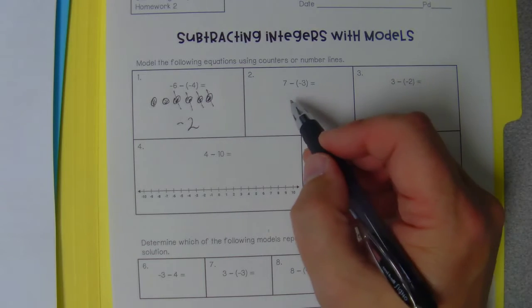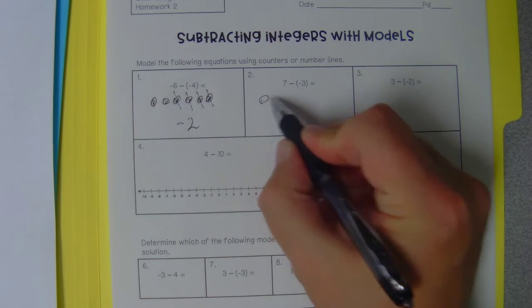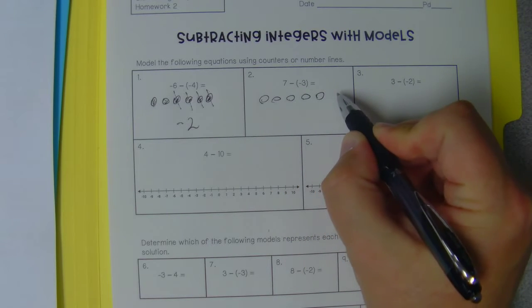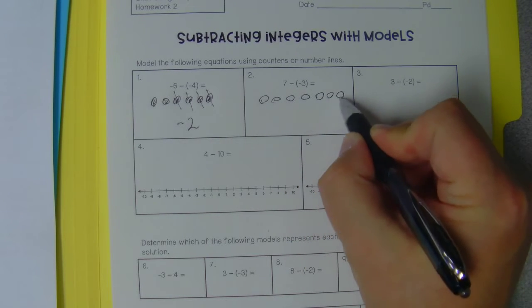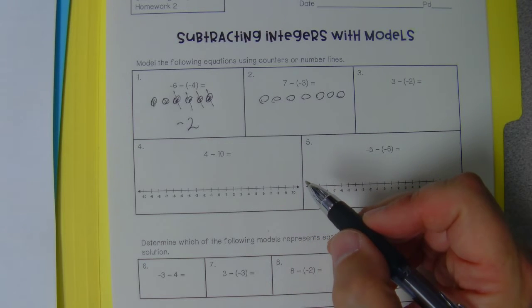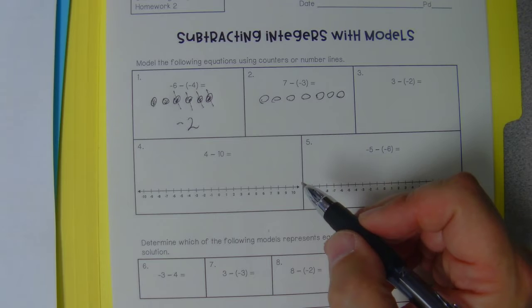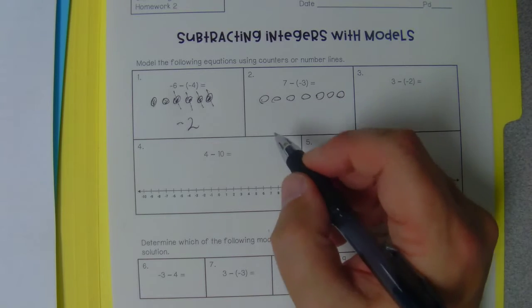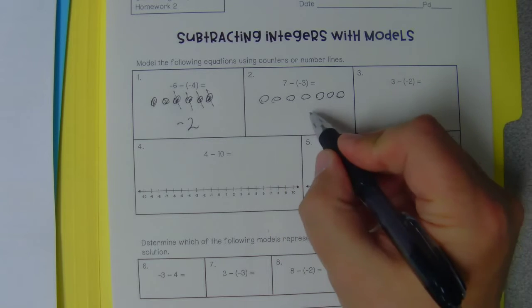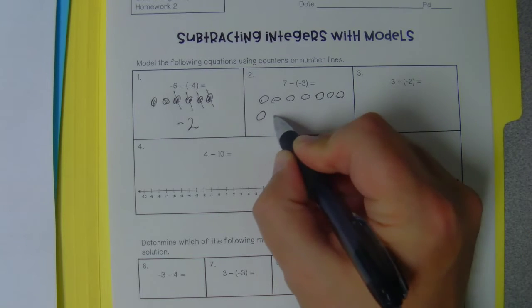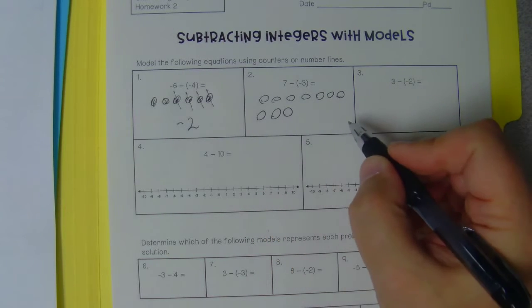If you have 7, those would be 1, 2, 3, 4, 5, 6, 7, and you subtract out -3, which in essence is that you're adding in 3. 1, 2, 3.